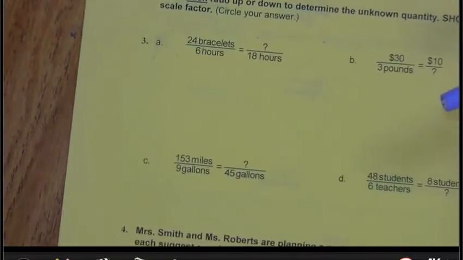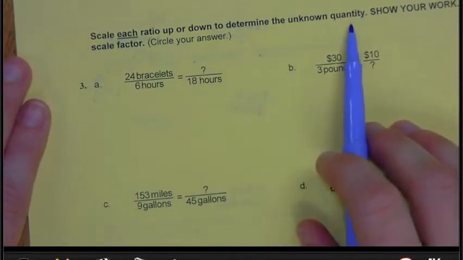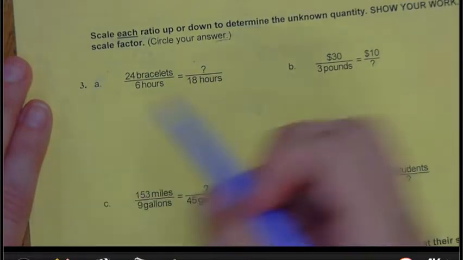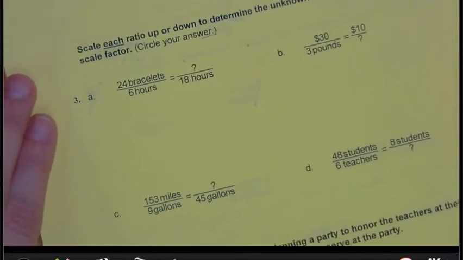All right. Our next section says scale each ratio up or down to determine the unknown quantity. Show your work and show the scale factor. It says circle your answer, but there's not really one particular answer. It's just saying once you solve it, then just circle it so that way we see it.